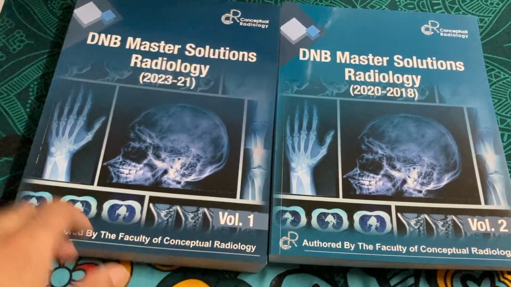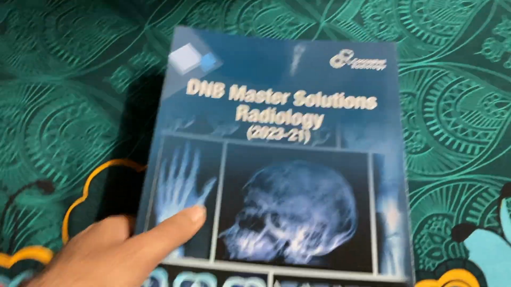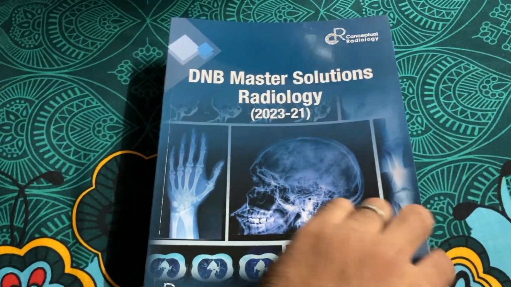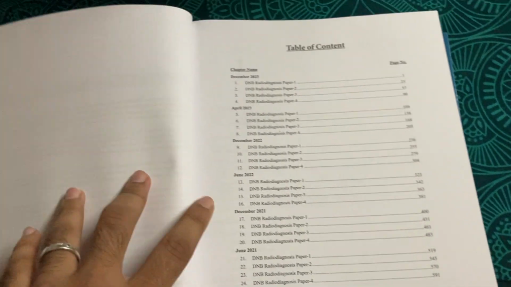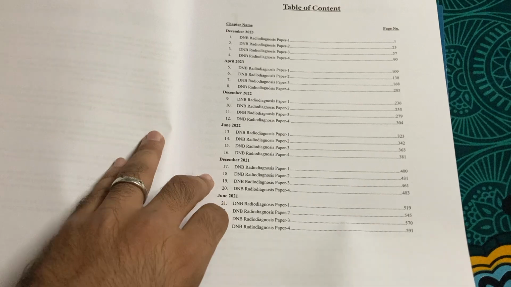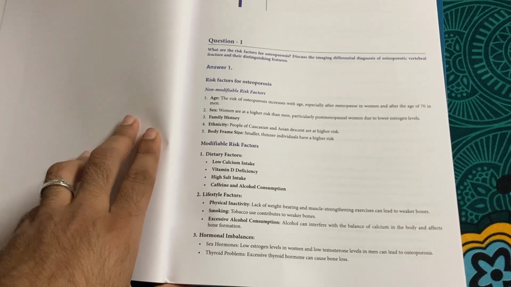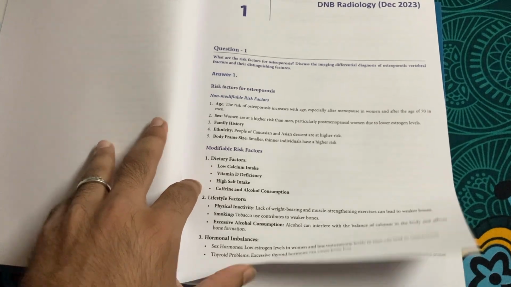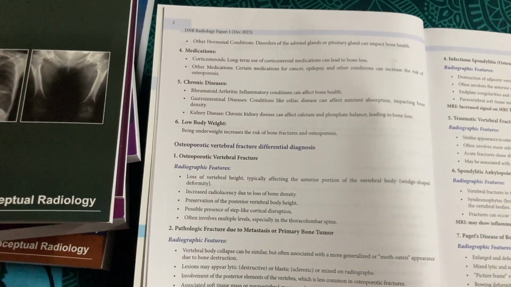And finally, DNB Master Solution, 2 volume sets. Volume 1 having DNB paper solution from 2021 to 2023. As we can see, year-wise solution of question paper is included. Question is given and the answer in detail is provided.